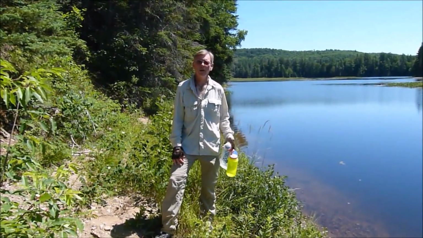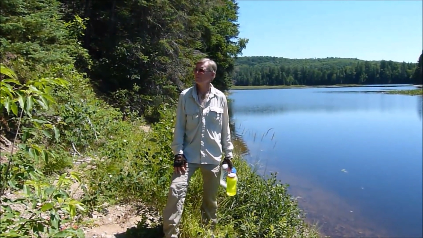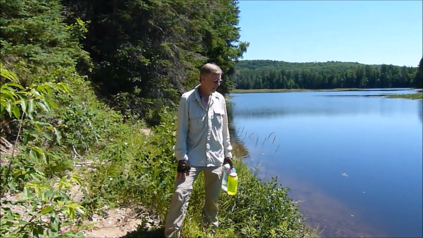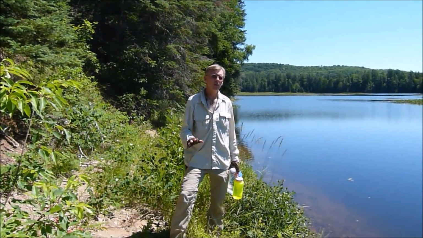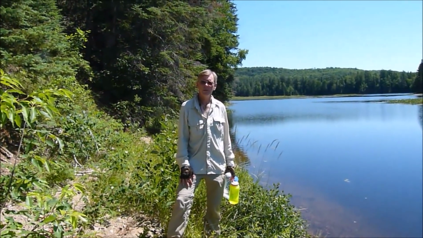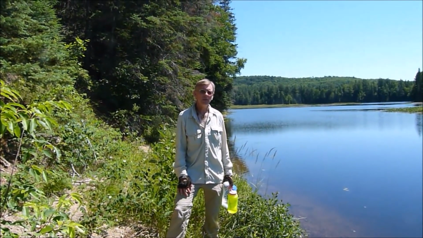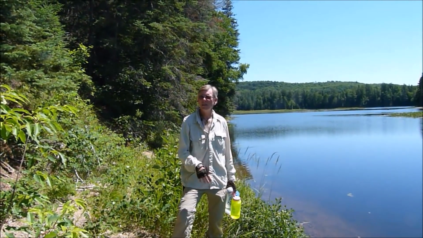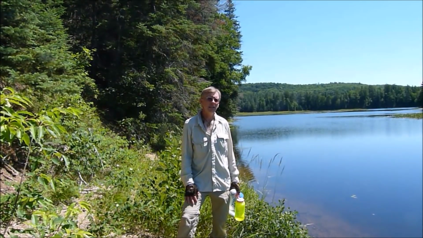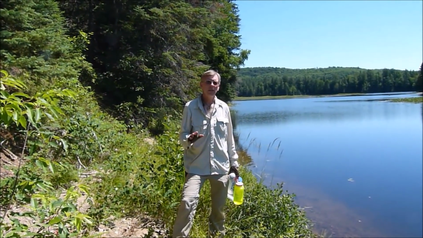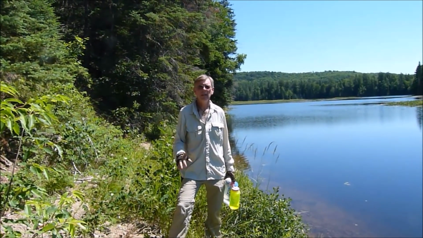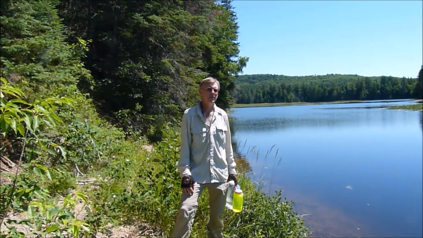So just filtered some water before we go up and finish off the camp. I haven't mentioned anything about where we're going to cook and where we might build a fire. Ordinarily I would build a fire down by the shore. There's a fire ban in effect though right now because it's been unusually hot and dry this summer. And so we're going to be cooking on a stove up near our shelter.